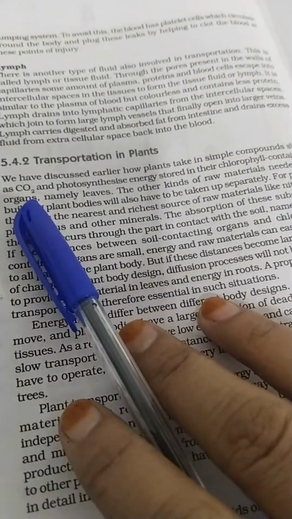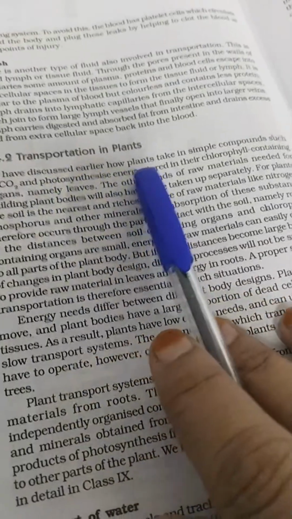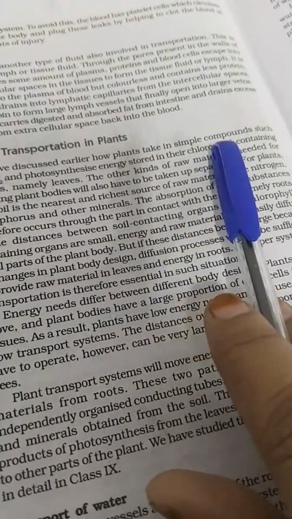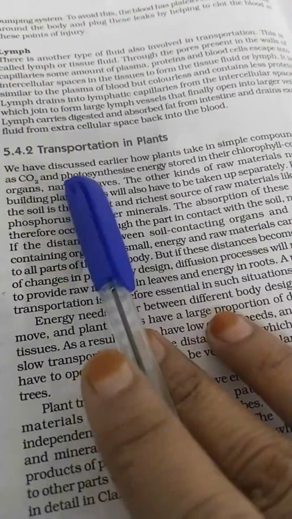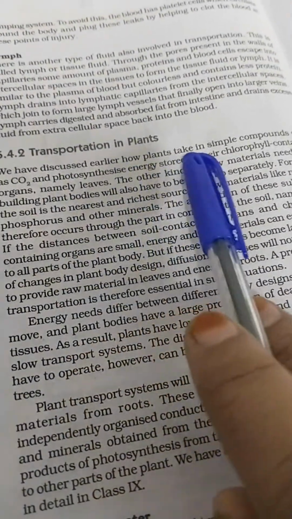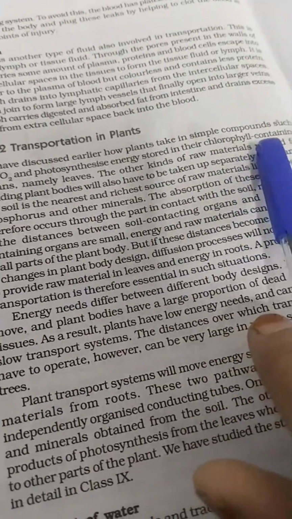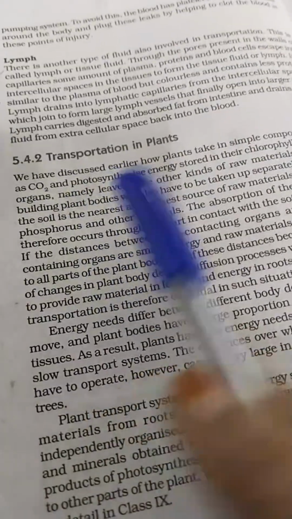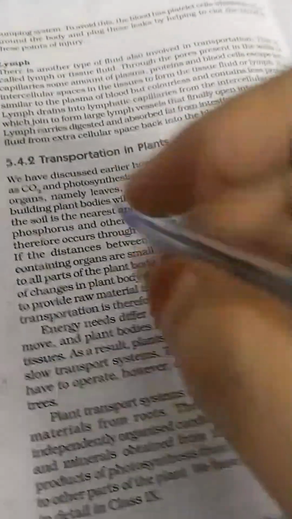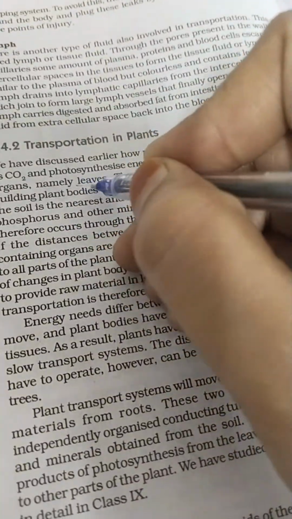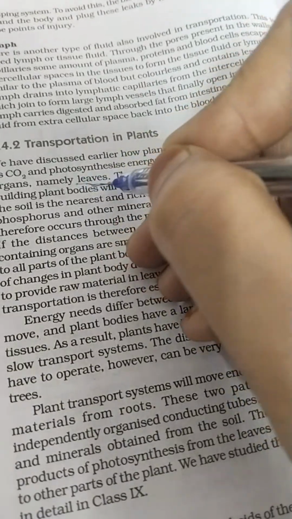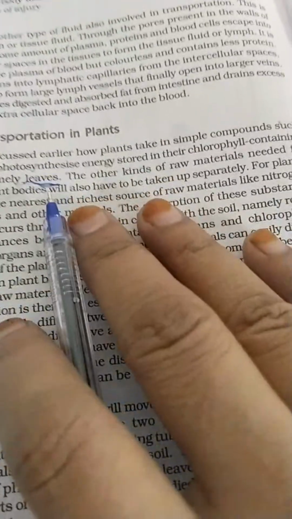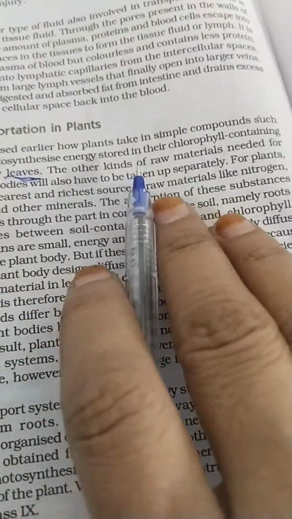Already we have discussed earlier how plants take in simple compounds such as carbon dioxide and photosynthesize energy stored in their chlorophyll-containing organs, which we also know as the kitchen of a plant, and that is nothing but the leaves.